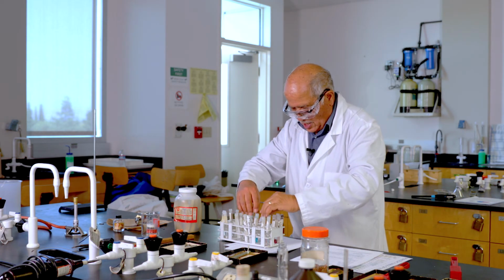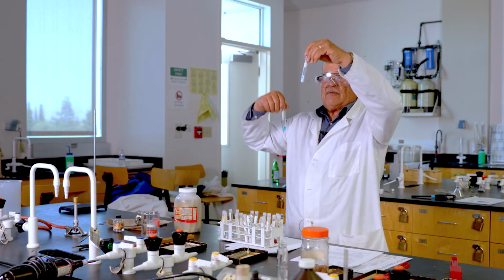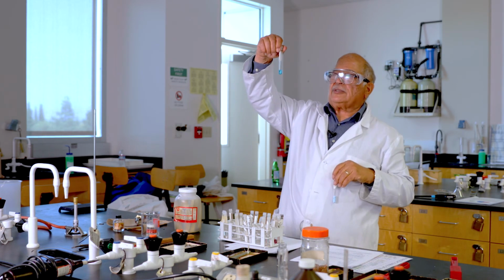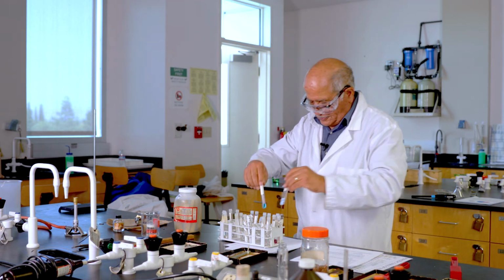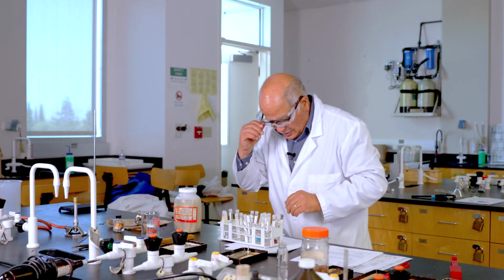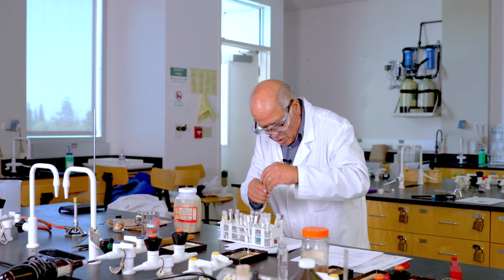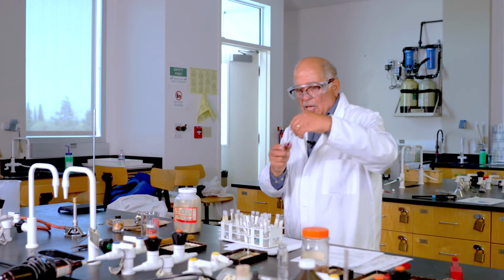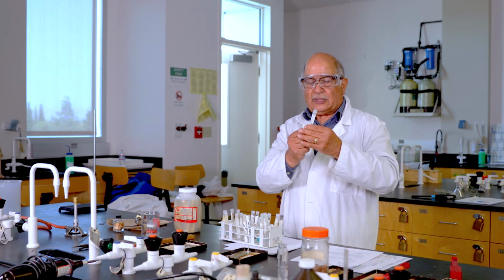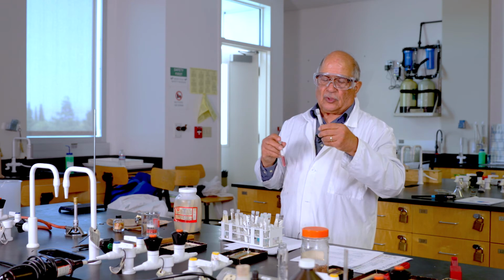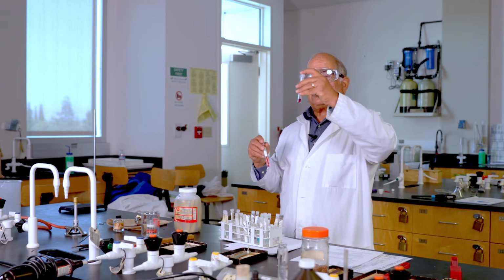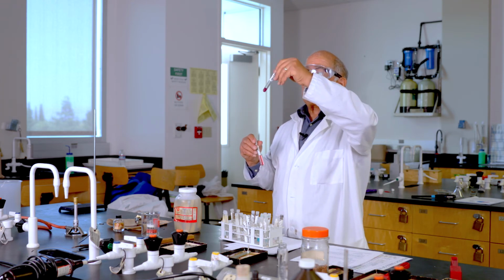The same with copper sulfate. Here the crystals in water are soluble. And I have here cobalt nitrate, also a solid. As you can see, it's a salt. It is purple.